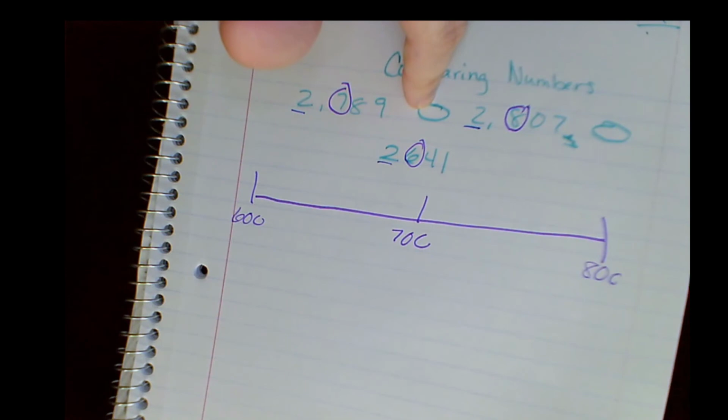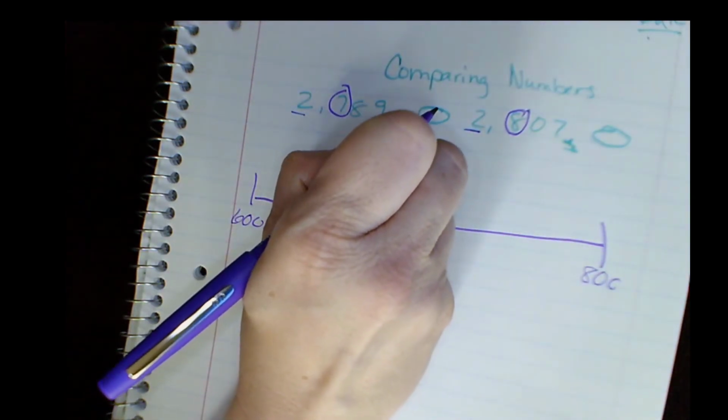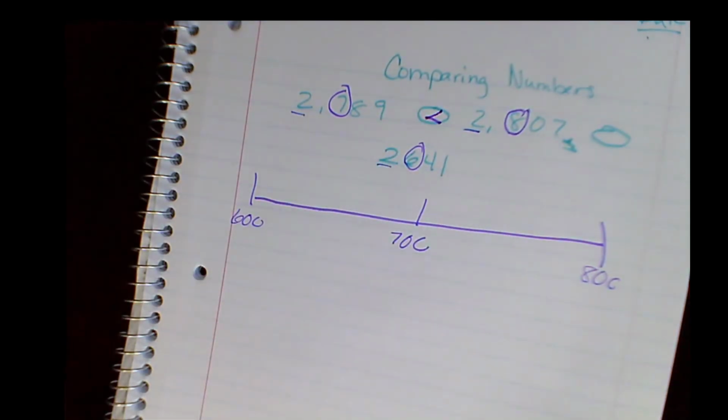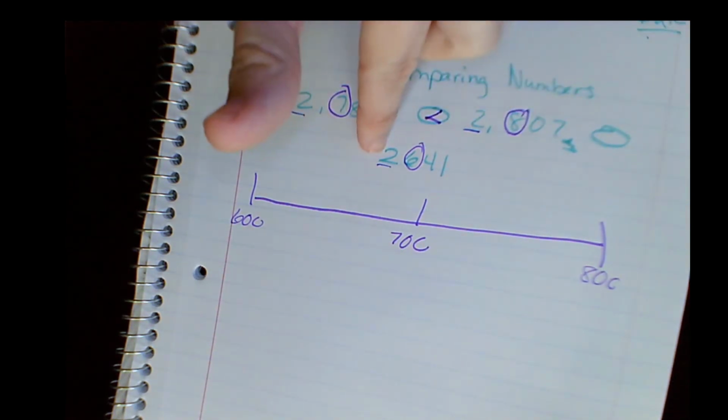So that means that my symbol, the mouth, is going to be eating the larger number. So I need to make sure the mouth is here. It's eating the larger number. So that's saying, when I reread it, 2,789 is less than 2,807. Then I have another circle and the third number.